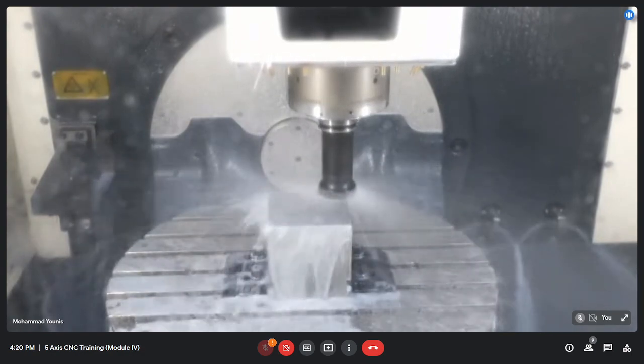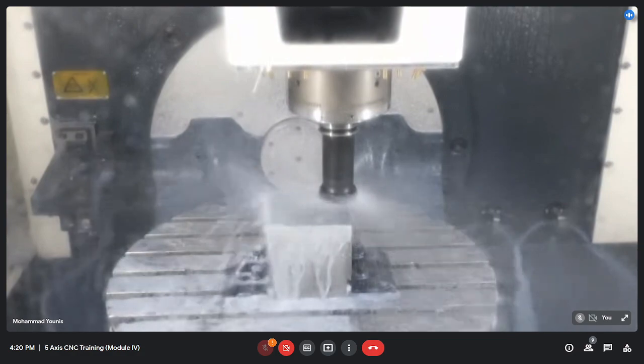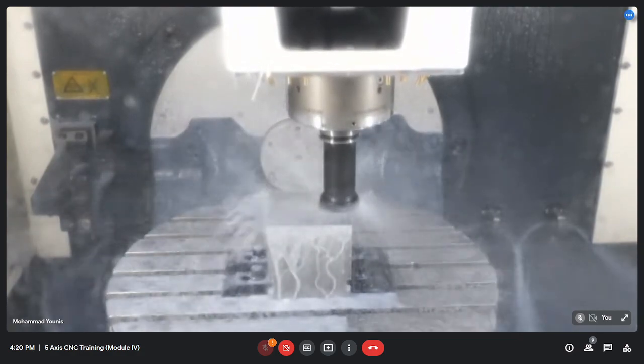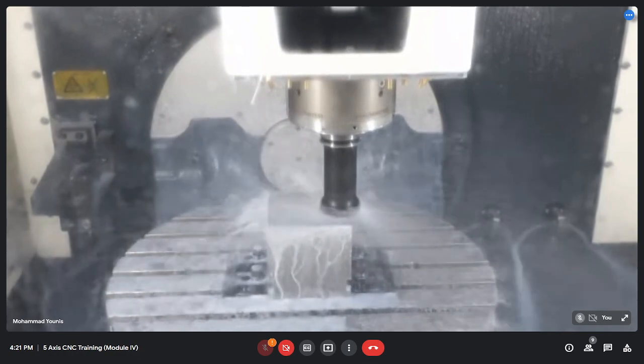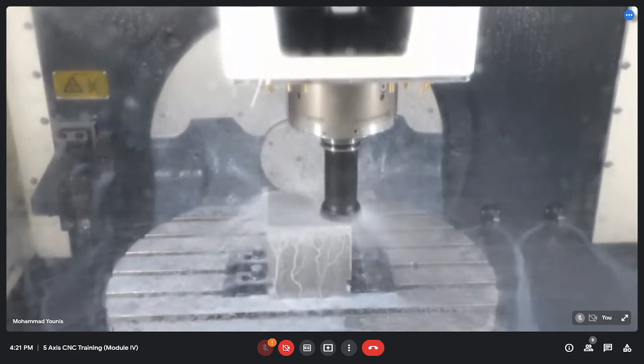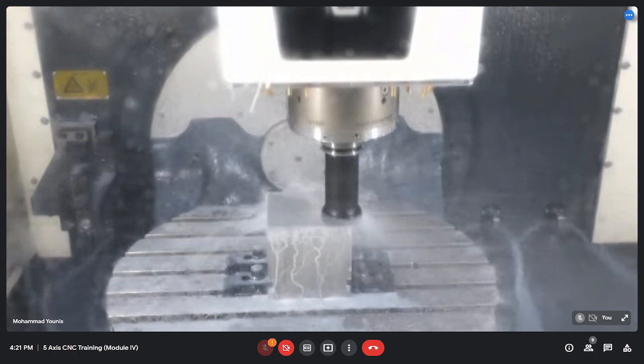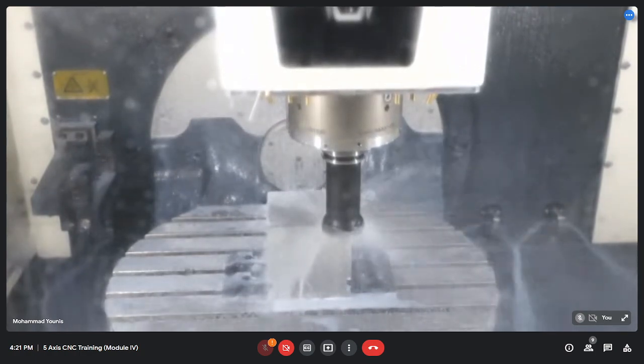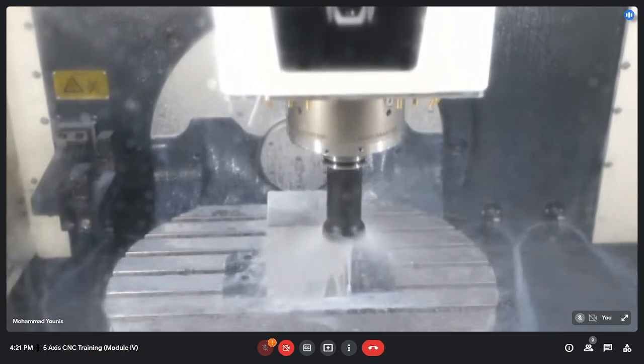Depends on the workpiece composition, or I can say mainly on the hardness of the workpiece. So I can increase the feed here.